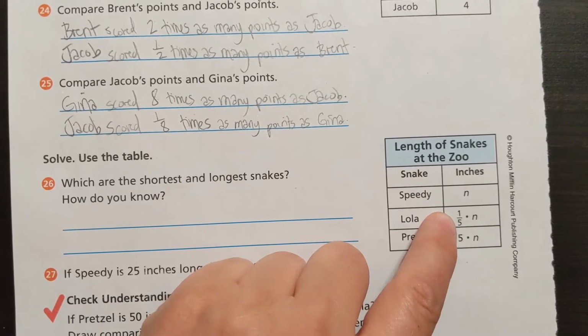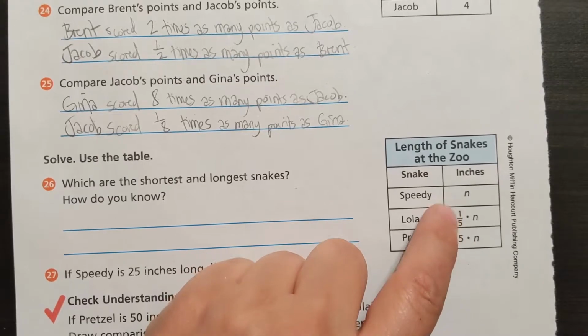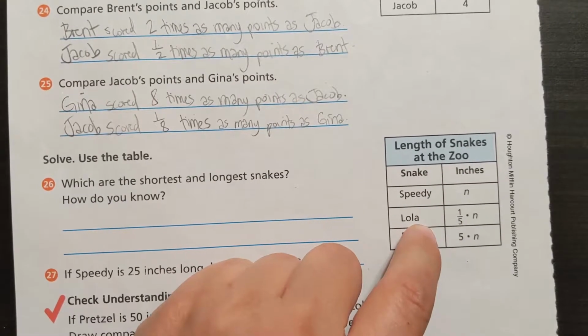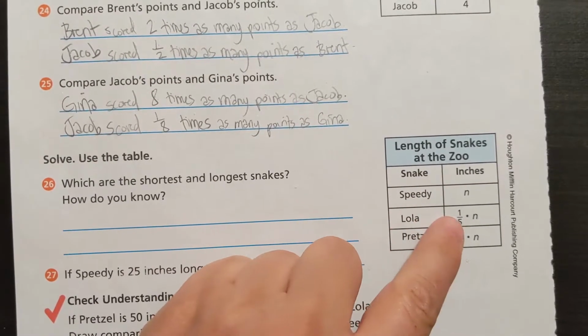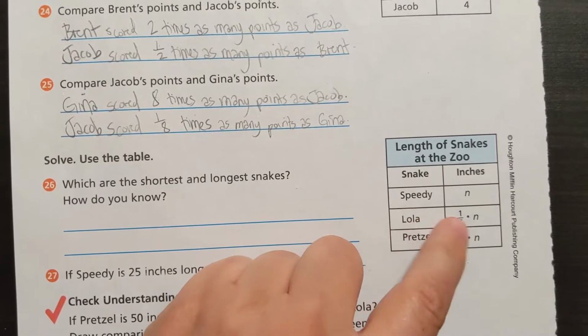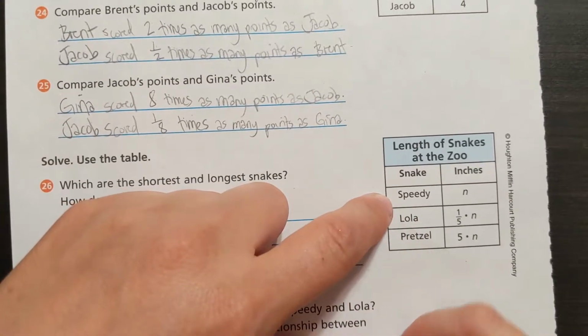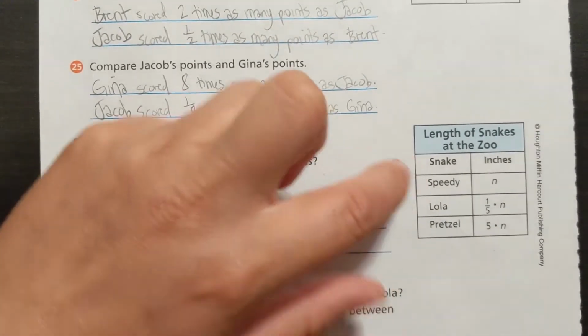So a fraction of the amount of Speedy. So far, who's bigger, Speedy or Lola? Speedy is. Lola is just a piece of what she is. Or he, I don't know what snakes are. Or what these snakes particularly are. Plus, I hate snakes, so this problem's gross.